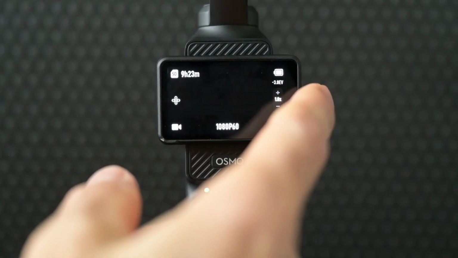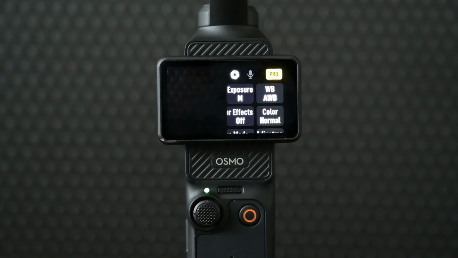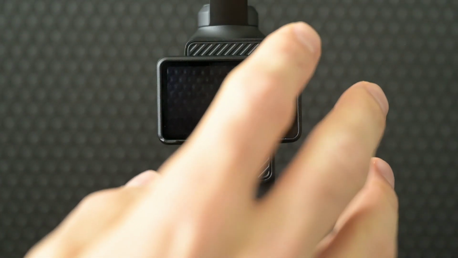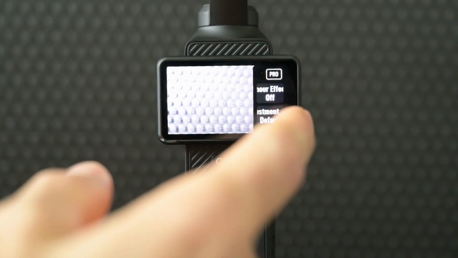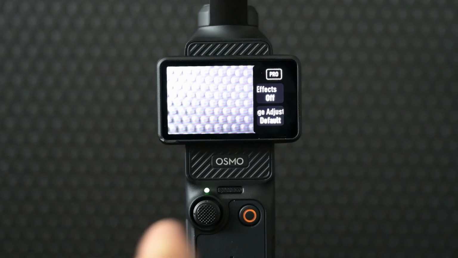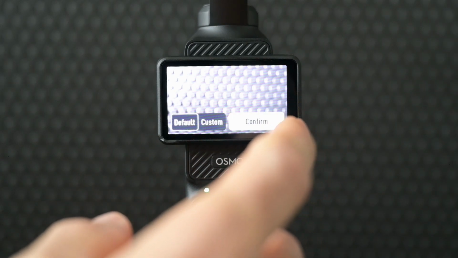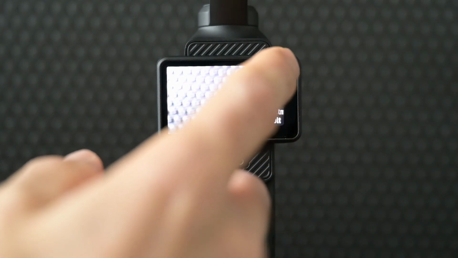Sliding in from the right side, depending on if you're in photography mode or video mode, it's going to give you a few different options. First of all, I'll show you if you're not in pro mode, it's going to have very basic settings. Glamour effect, which is something that you need to use in the DJI Mimo app, and image adjustment. You can choose, again, custom settings or not.